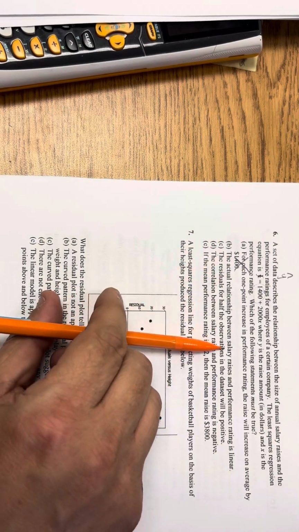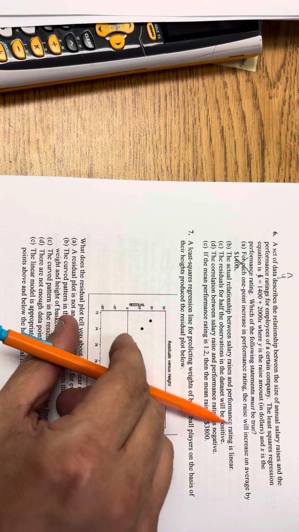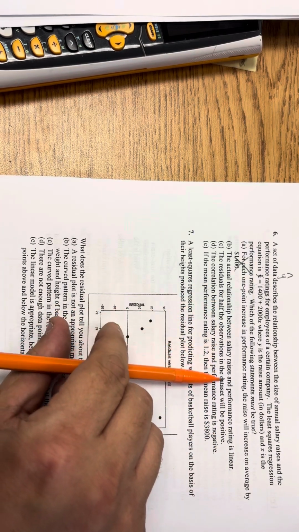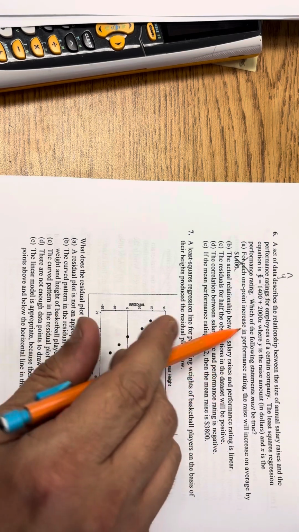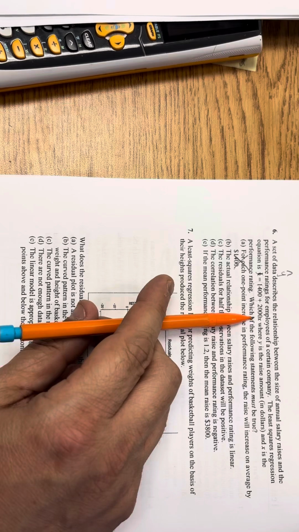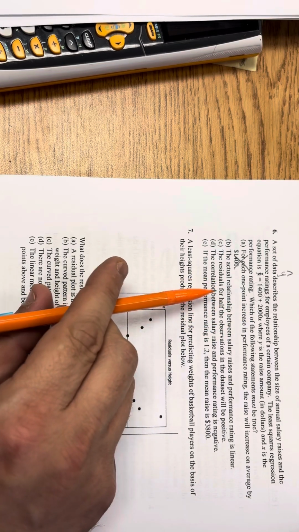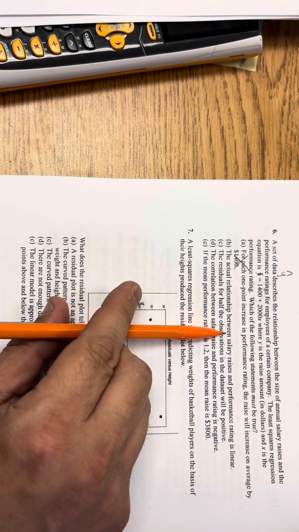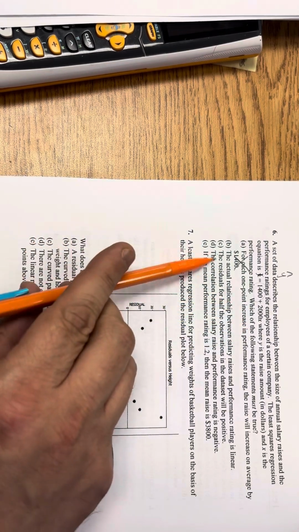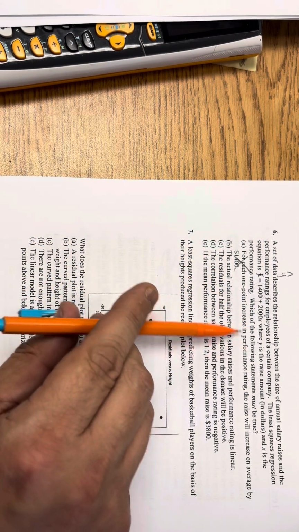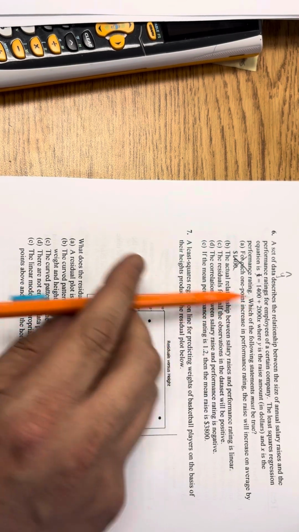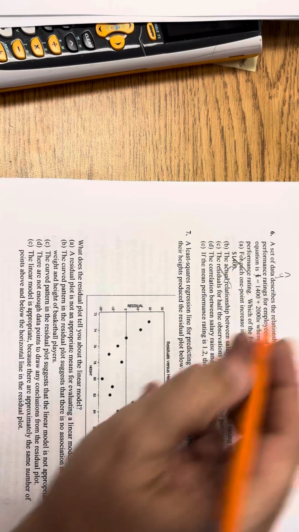The actual relationship between salary raises and performance rating is linear. So on this one, we can't tell that it is linear. We got an equation for it, but we don't have any proof that it is actually linear. They don't even give us the R. They're getting a little bit trickier on that one. But we would have to be able to see the residual plot. So it might be and it might not be. You can still get the equation, but man, that's a mean one.